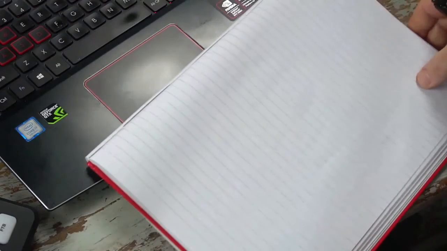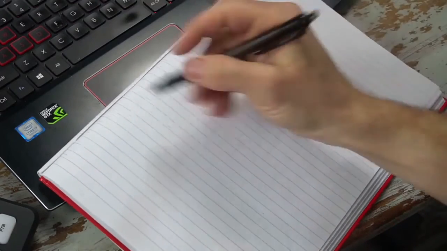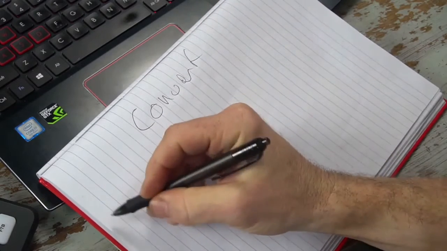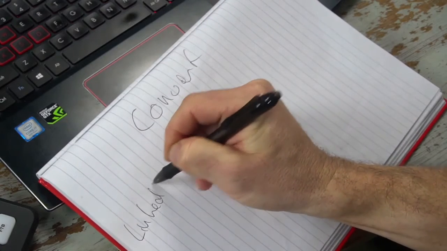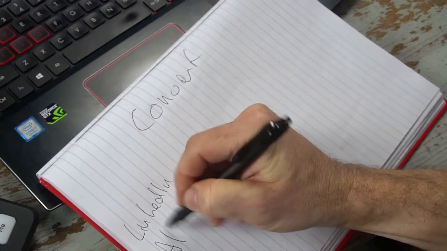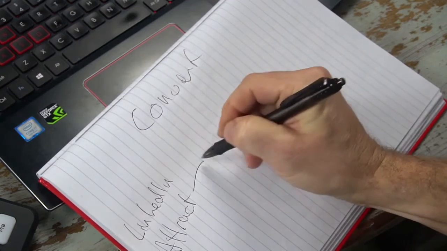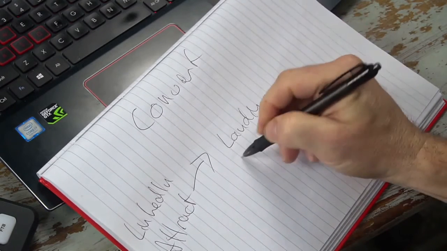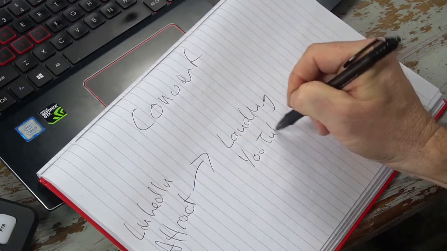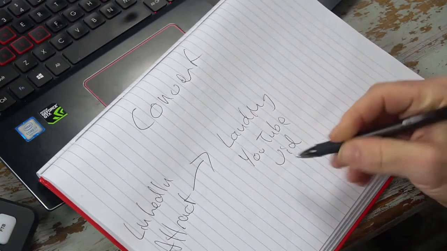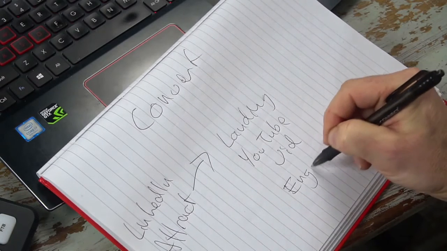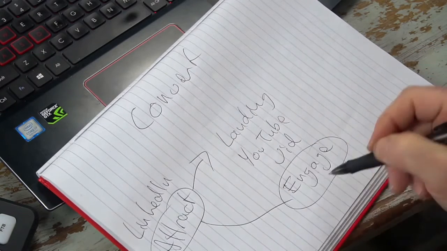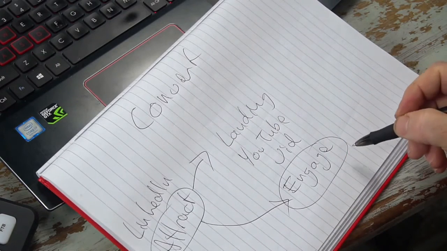Let's just talk about convert then. So in terms of convert, what we've done so far, we've used LinkedIn to attract. And that's taken us to a landing page with an embedded YouTube video to engage. We've communicated to these people, we understand your problem. We've got a solution and you've got some benefits.